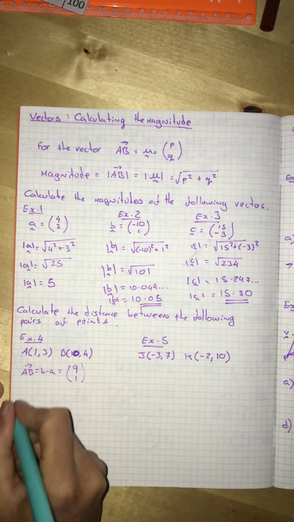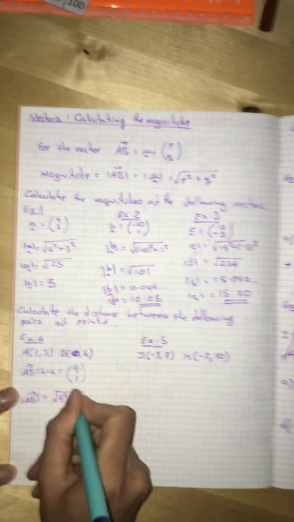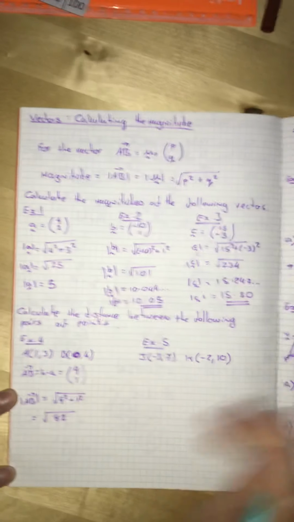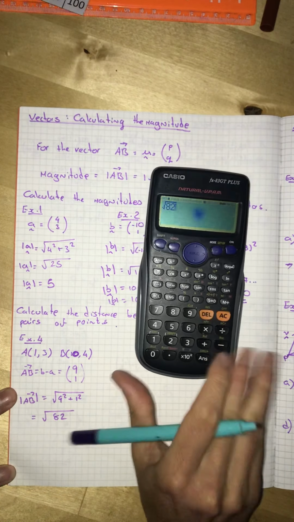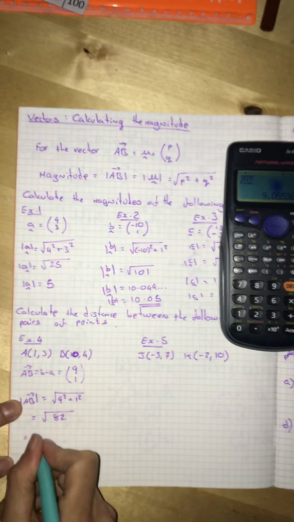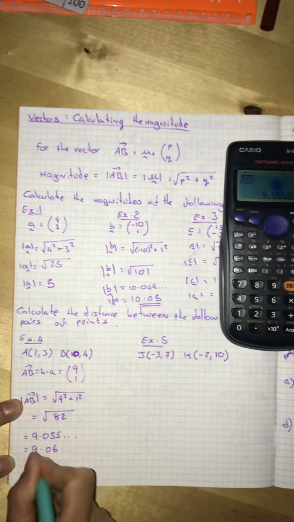So we're finding the magnitude of that. 9 squared plus 1 squared, which is 81 plus 1, which is 82. Square root of 82 is 9.055. The 2 decimal places would be 9.06.